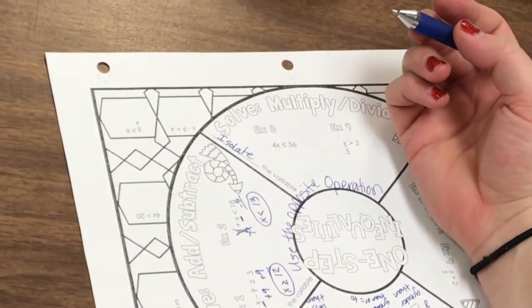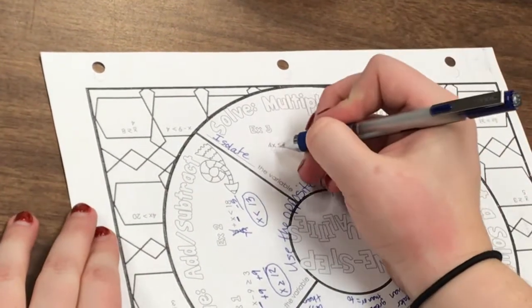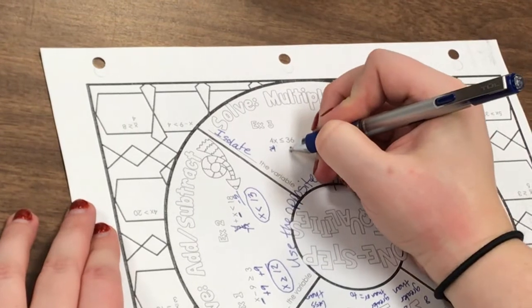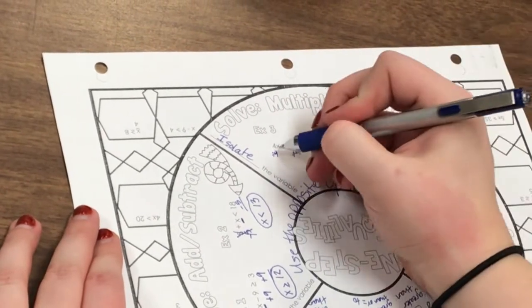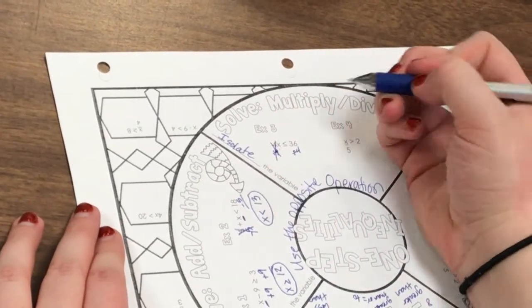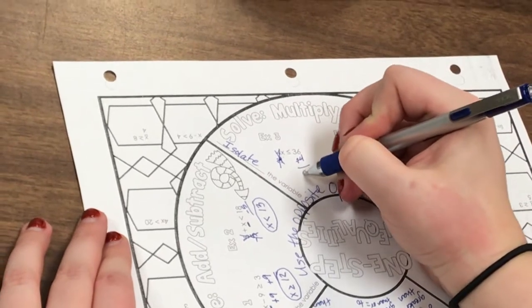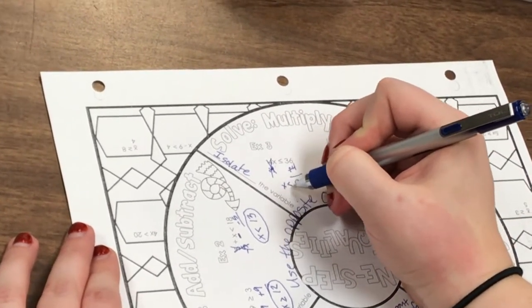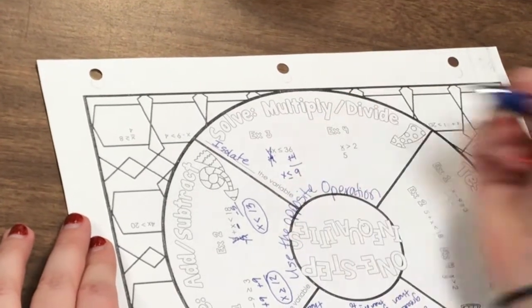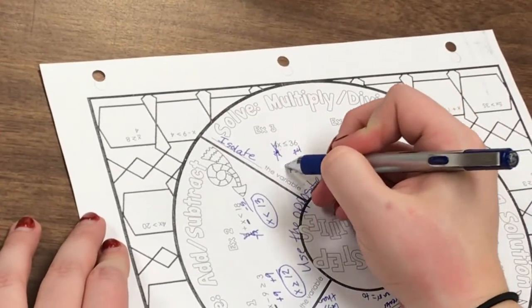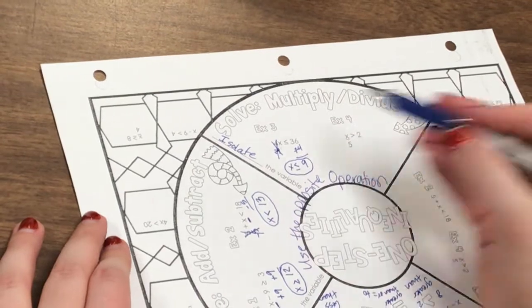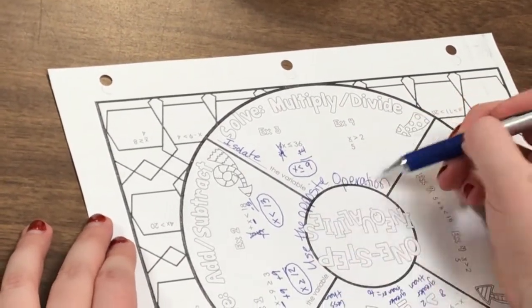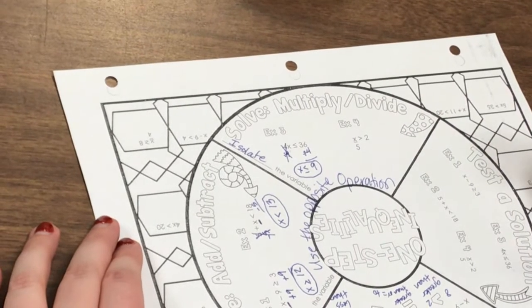What's the opposite of multiply? We have to divide. So divide by 4, divide by 4. This cancels each other out. This is 9. X is less than or equal to 9. That is going to be our answer. Because remember, they're touching. That means multiply. We have to use the opposite operation.